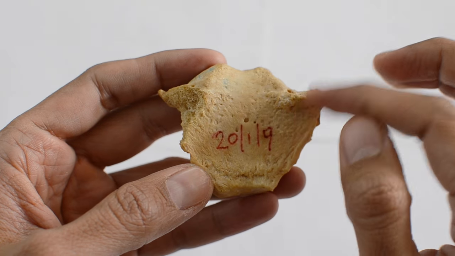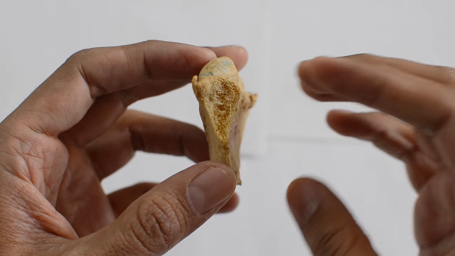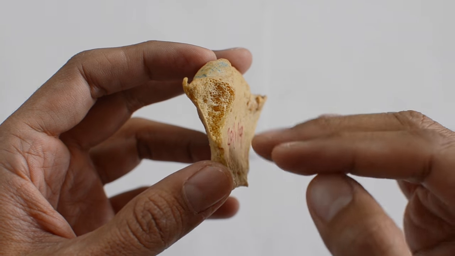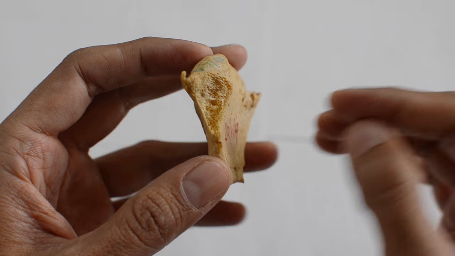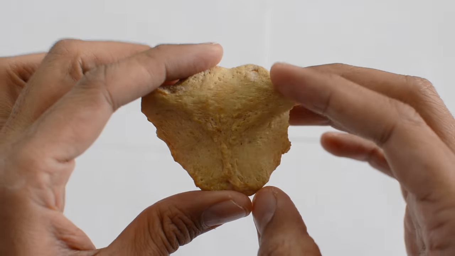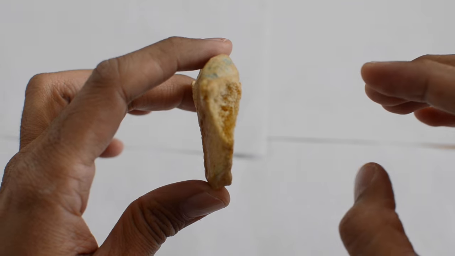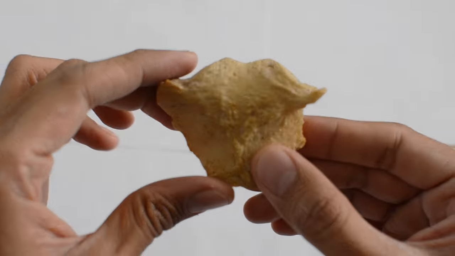So basically this posterior surface is forming the anterior boundary of superior mediastinum, and posteriorly it is related to the structures of superior mediastinum. The manubrium sterni itself is situated at the level of the bodies of third and fourth thoracic vertebrae.